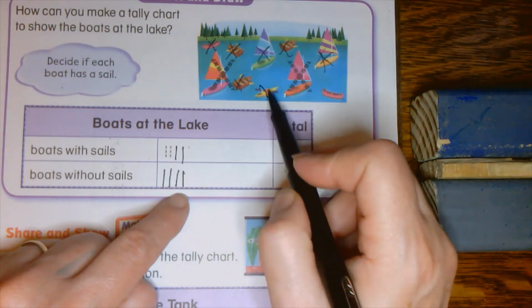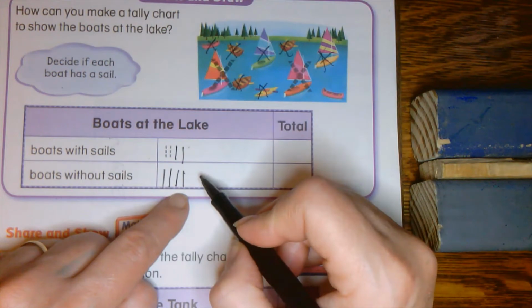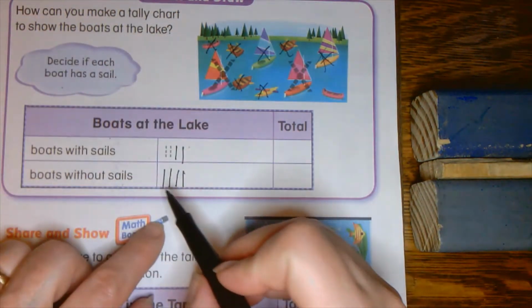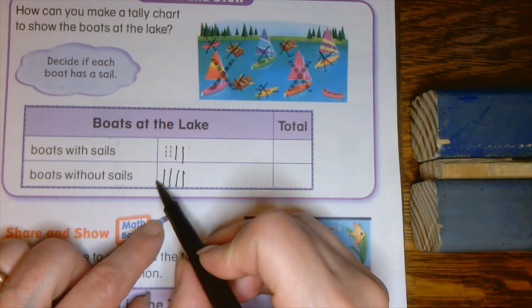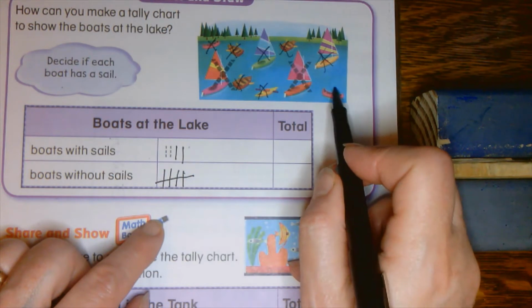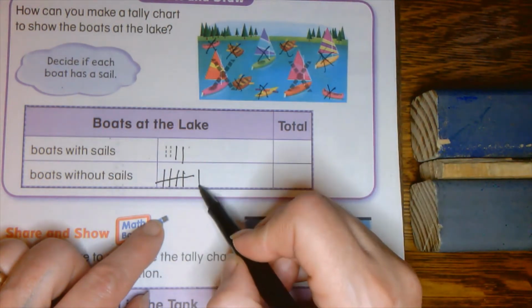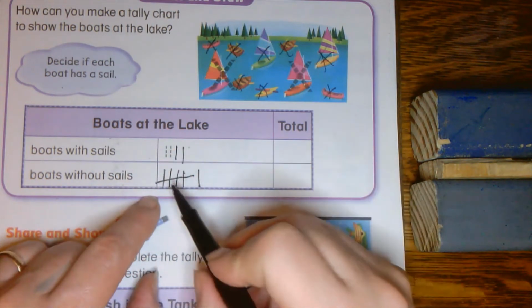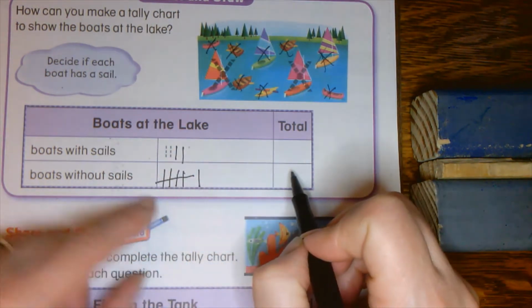Here's another one. Now remember, we don't put a mark over here for our 5th one. For our 5th one, remember how we have 4 fingers and our thumb goes across? So our 5th one is kind of like the thing that ties the bundle together. And then we have another one here. So you can count up how many is that? Go ahead and write the total. How many is that? Go ahead and write the total.